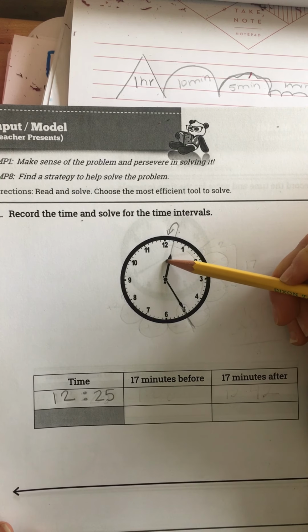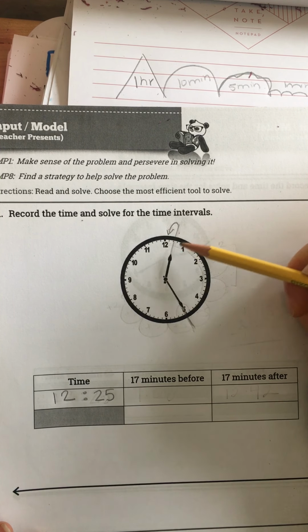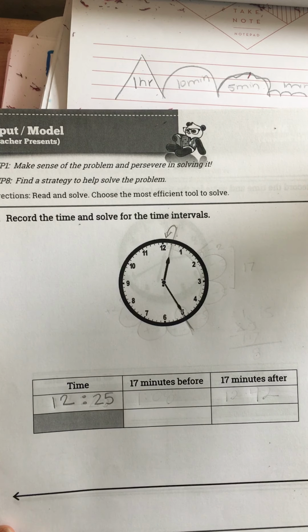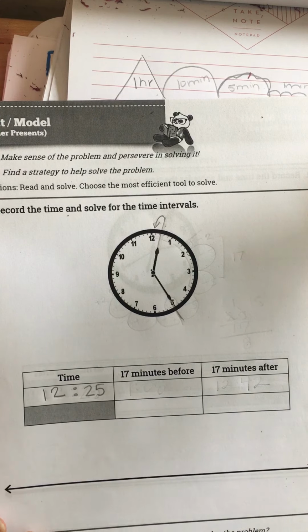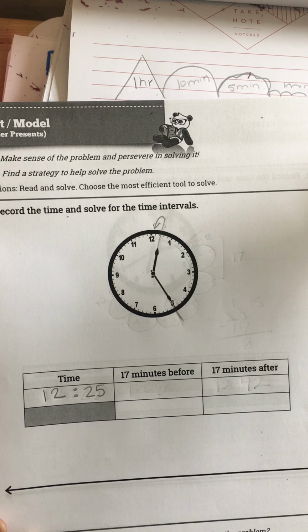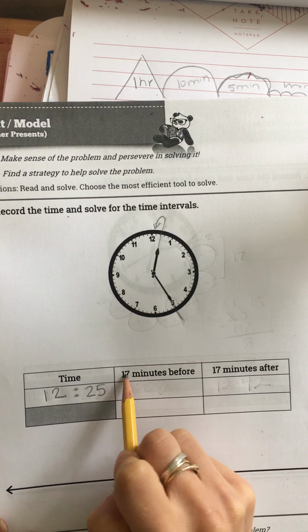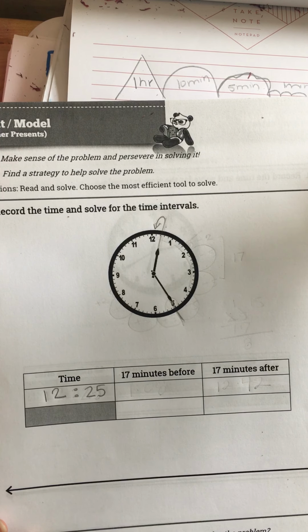And notice that our hour hand is almost right in between the 12 and the 1 because they're about halfway past the hour. So it's 12:25. Now it wants to know 17 minutes before. So you have a choice here. Just like we did yesterday, you can either do 25 minutes minus 17. That's what we were doing yesterday.